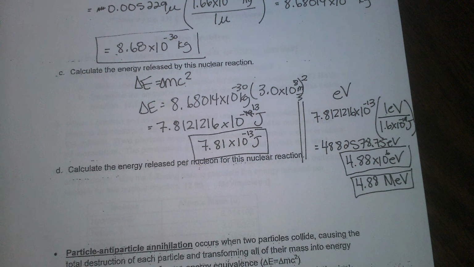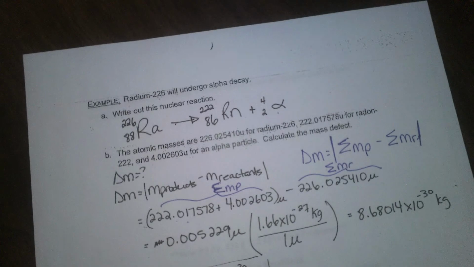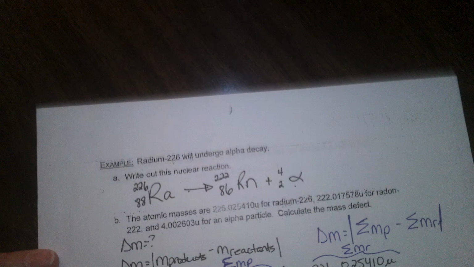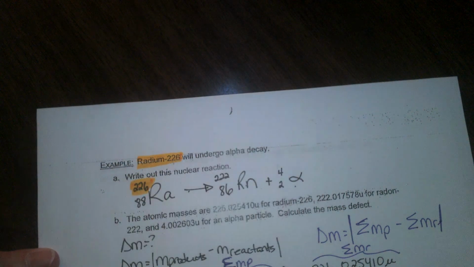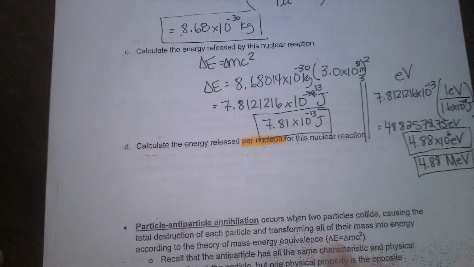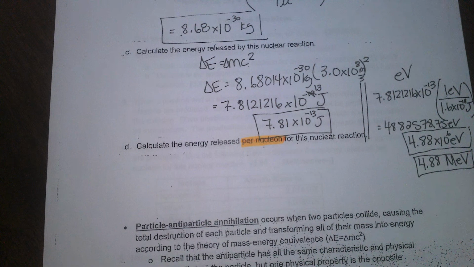Okay. It says calculate the energy released per nucleon for this nuclear reaction. So when we look at this back here, that information, this per nucleon right here, comes from this information right here. There are 226 nucleons in this.